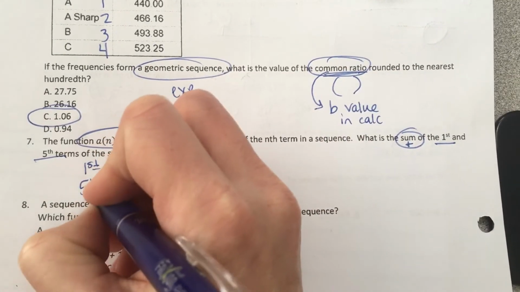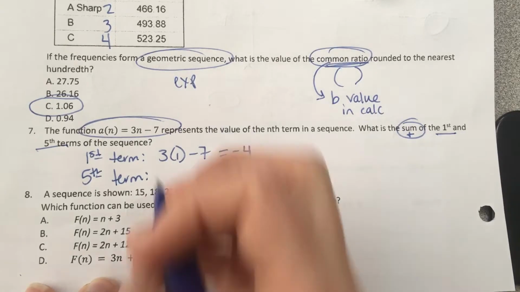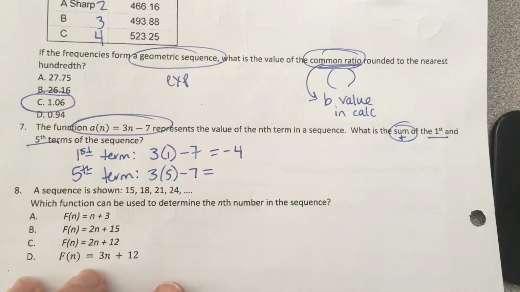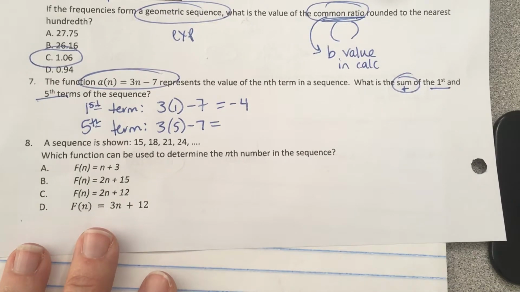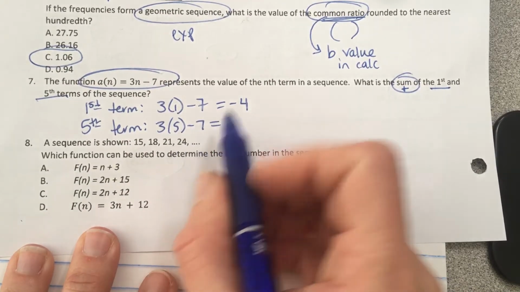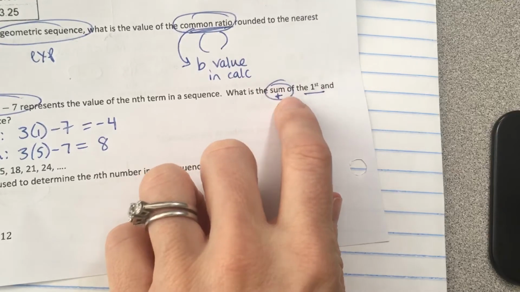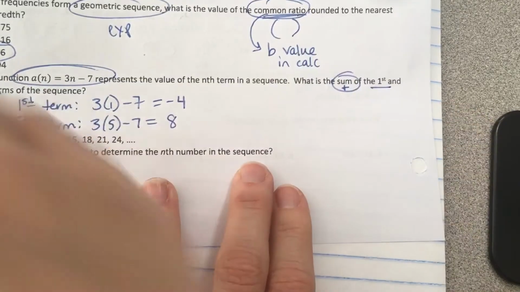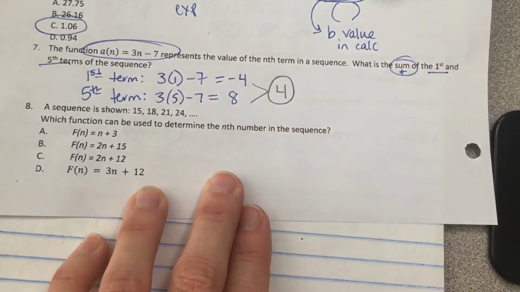Okay. How would I find the fifth term? Plug in a 5. What do you get here? 8. Am I done? No, it said what is the sum? So you have to take these 2 answers and what? Add them, which gives you 4. Okay.